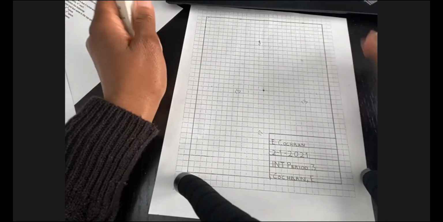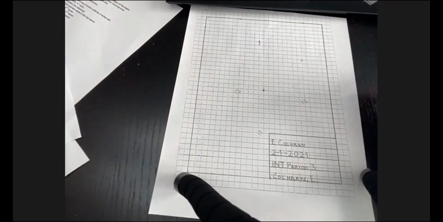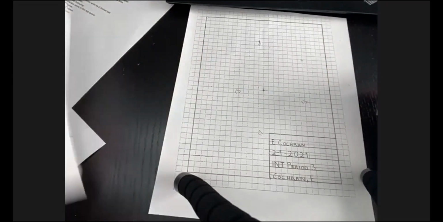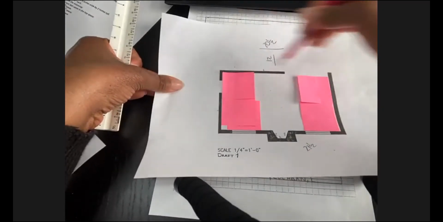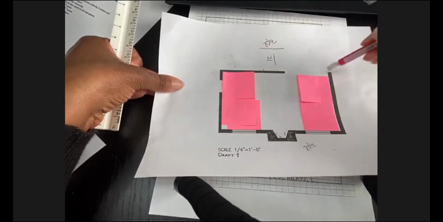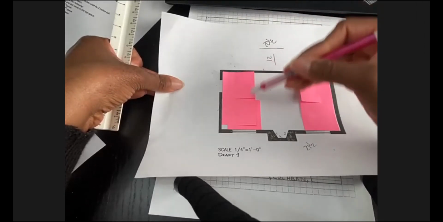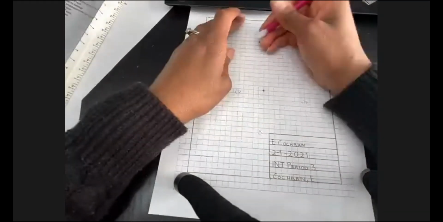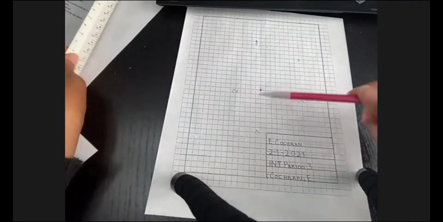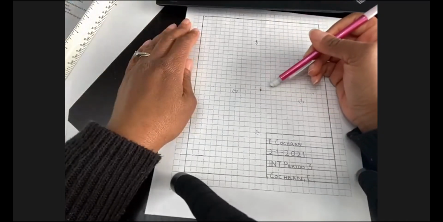Oh, I'm sorry, Salome. For this one, we measured 20 and a half feet here, 12 feet here. That was for Salome because she's trying to do some conversions. Okay, now back to using this as a center. Does everybody have their dot where it needs to be? Give me a thumbs up.